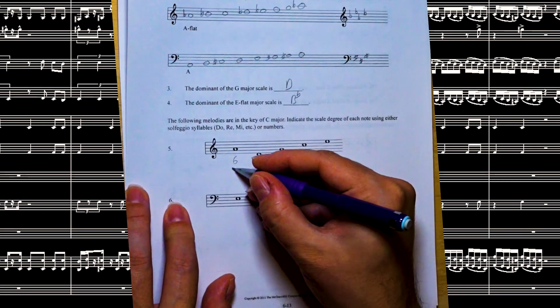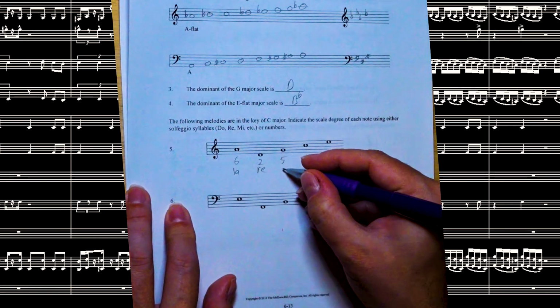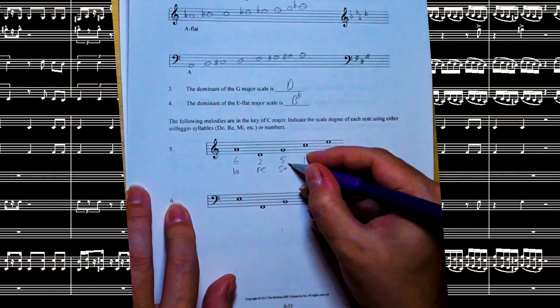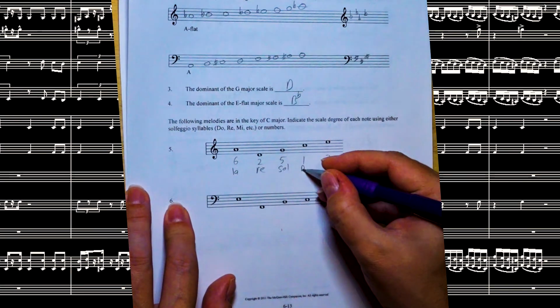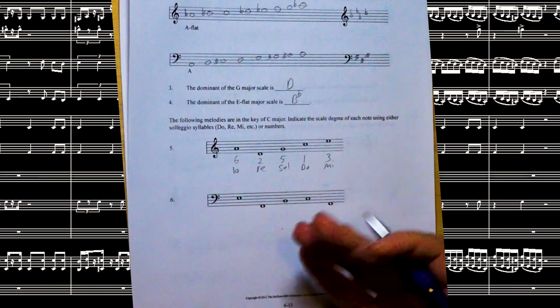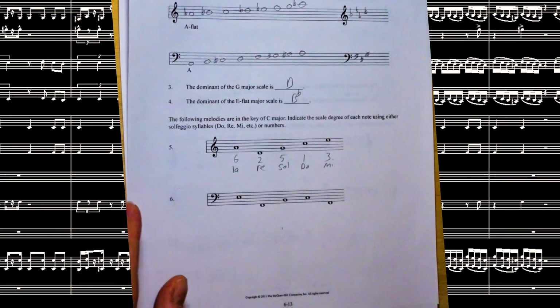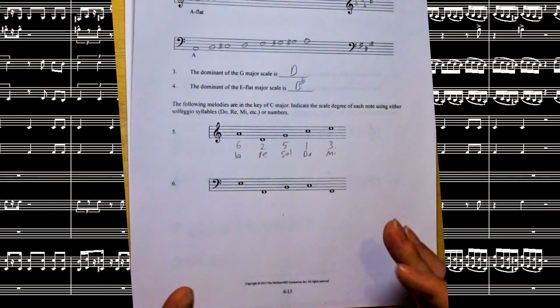The 6th degree is always going to be la. The 2nd degree is always going to be re. The 5th degree is always sol. Do is the first one, and mi. So if you know that song, Do-a-deer, a female deer, do, re, mi, fa, sol, la, ti, do, that's what this is. I'll never ask this, but that's what they are.